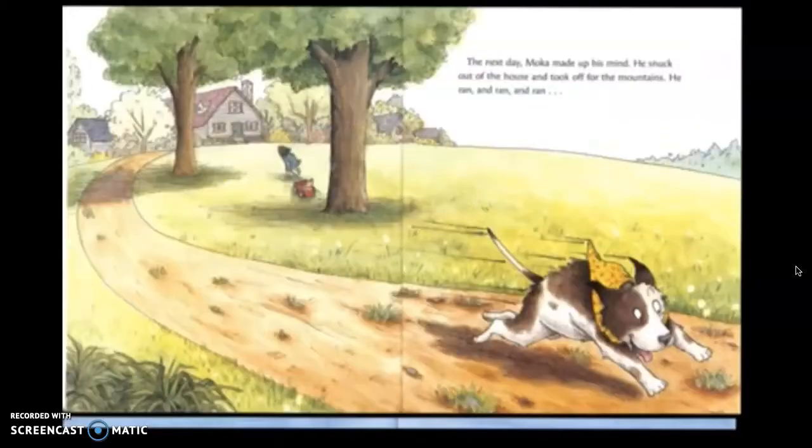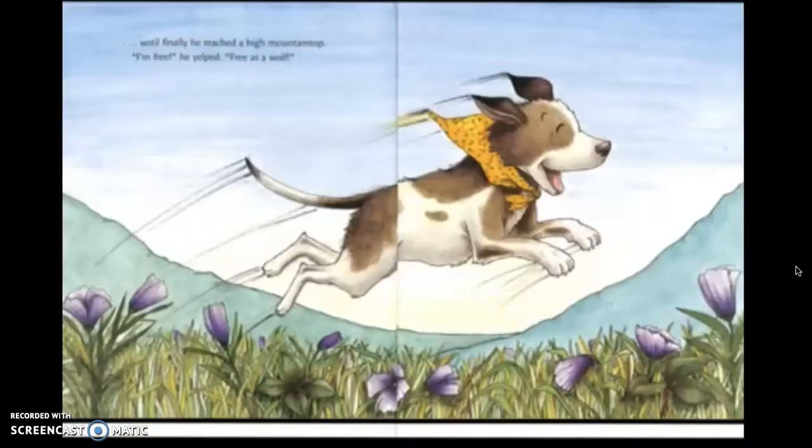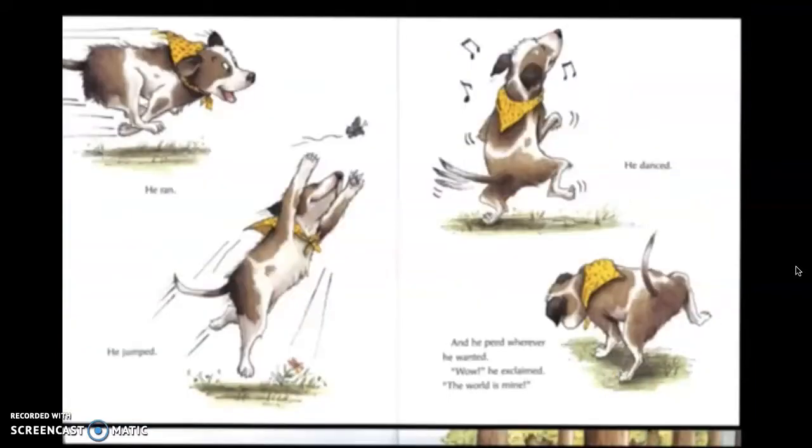The next day, Mocha made up his mind. He snuck out of the house and took off for the mountains. He ran and ran and ran, until he reached a high mountain top. I'm free, he yelped. Free as a wolf. He ran, he jumped, he danced. He peed wherever he wanted. Wow, he exclaimed, the world is mine.